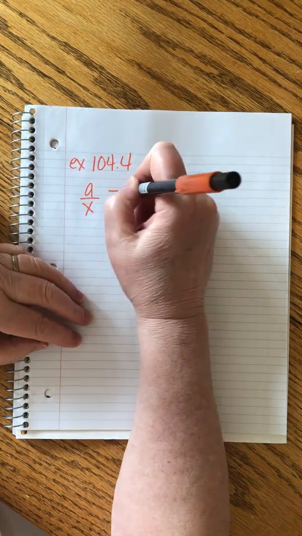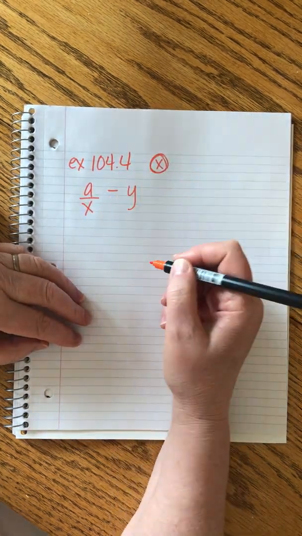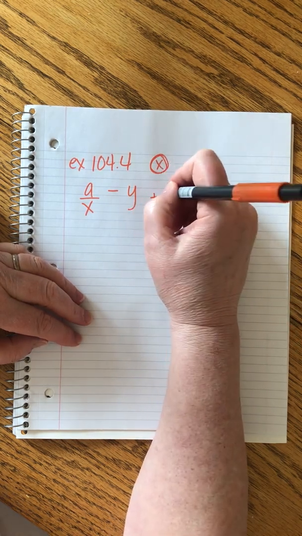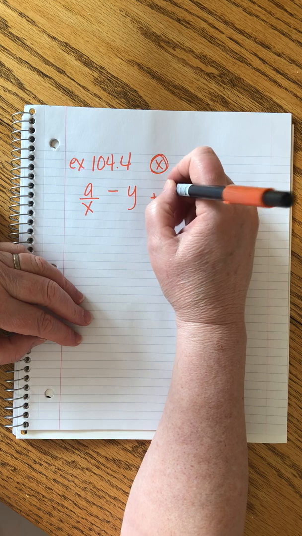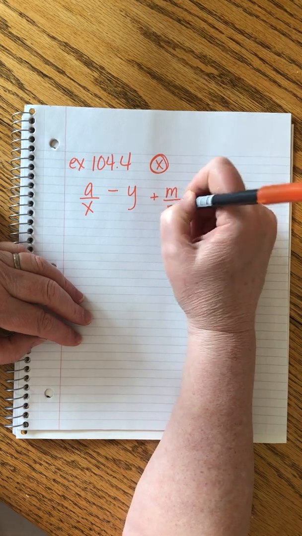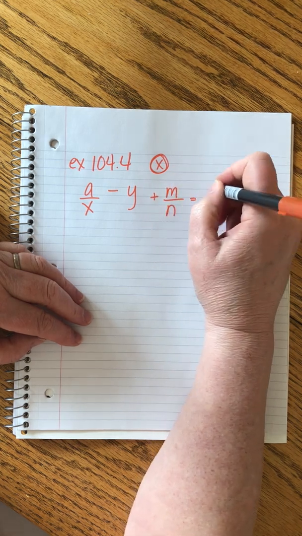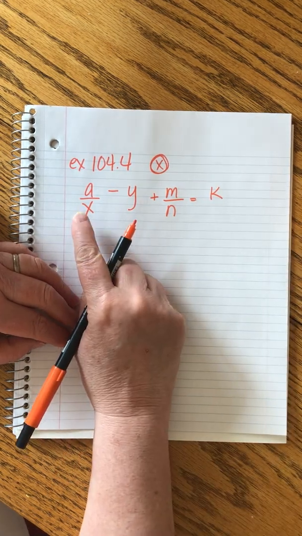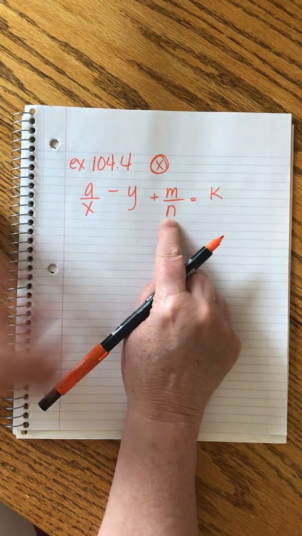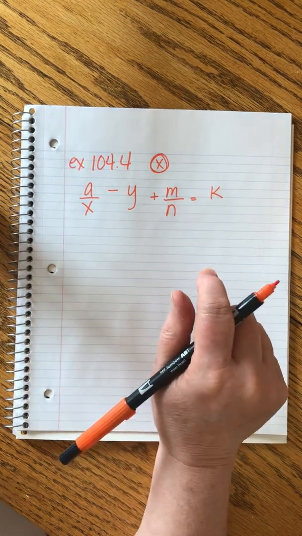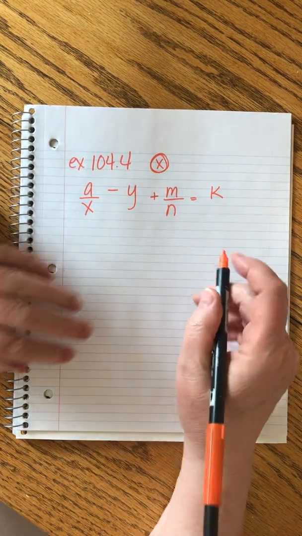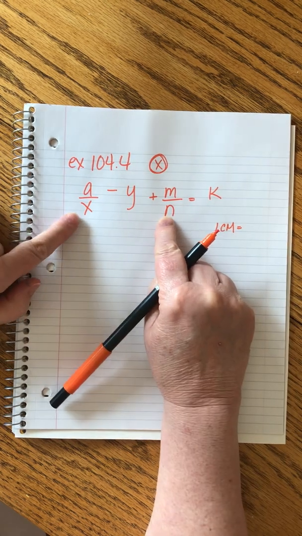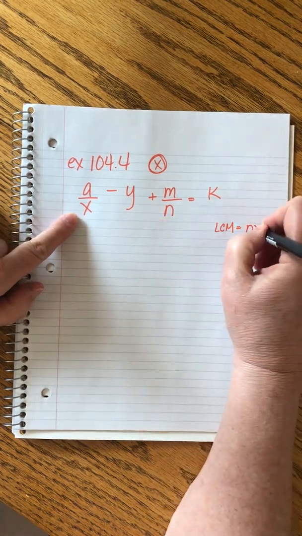Okay, again, I have a floaty letter. I'm going to push it up to the numerator. I don't necessarily need to give it a denominator of 1, but I push it up. M over N equals K. And this time I've got 2. John has written that X and N cannot be equal to 0. Thank you. Now we're ready to find our LCM. And it's just N times X.